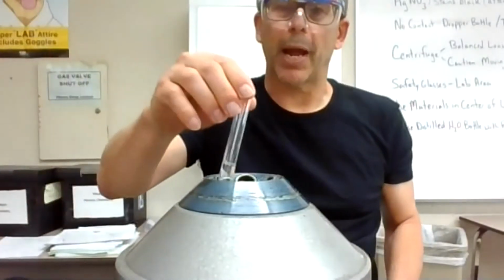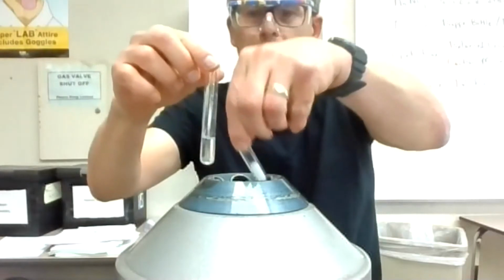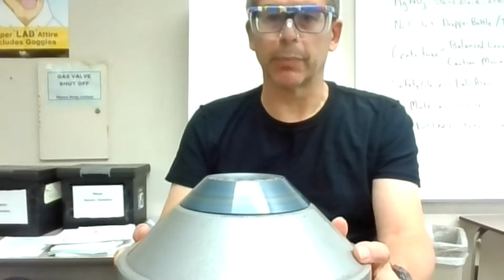You can see now I'm going to balance it. So I got one in this side, one on the opposite side. This is just a blank solution here. And hopefully this is going to spin out. Sometimes this one's kind of fussy. I'm going to spin that around, but that should be the magnesium forming that gel-like precipitate.